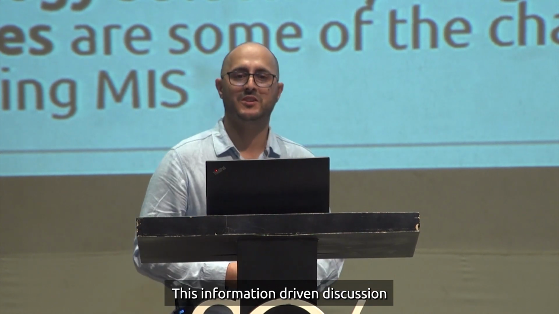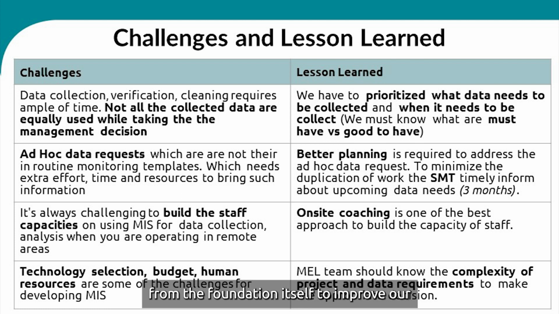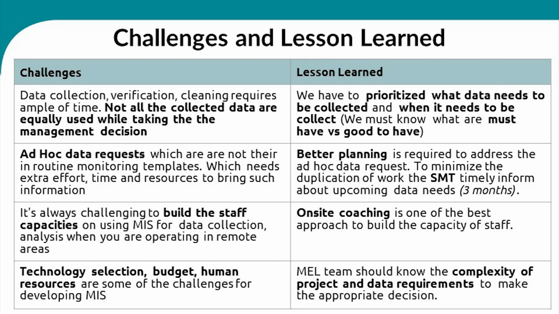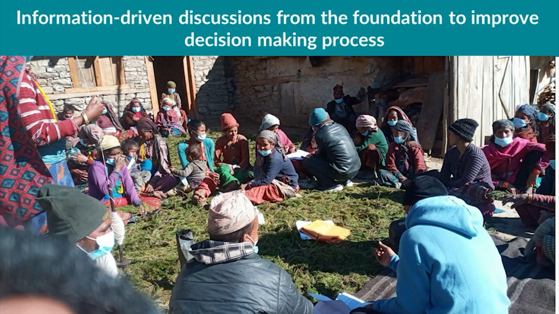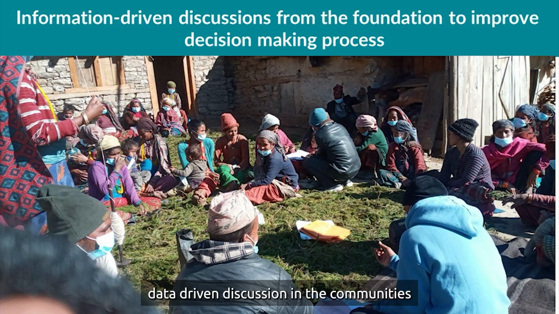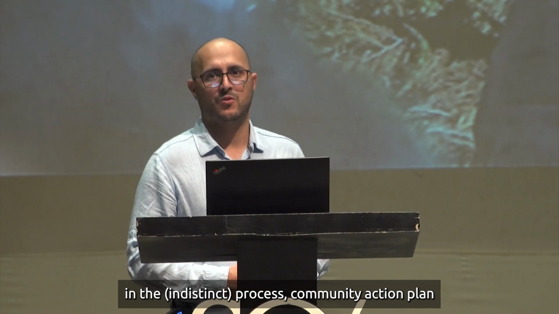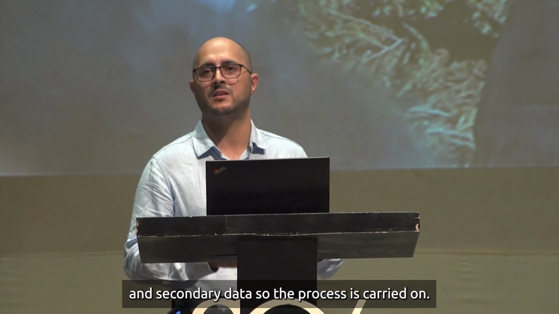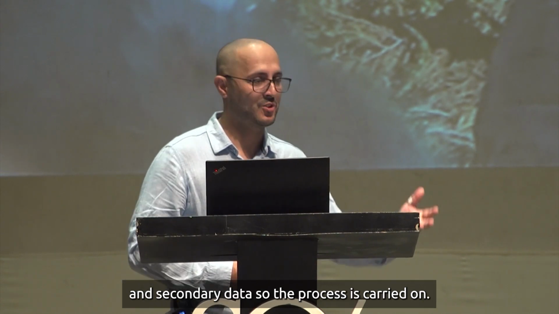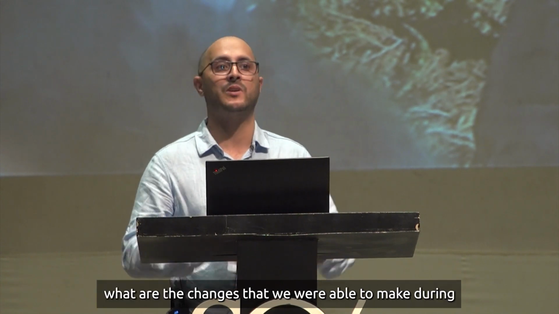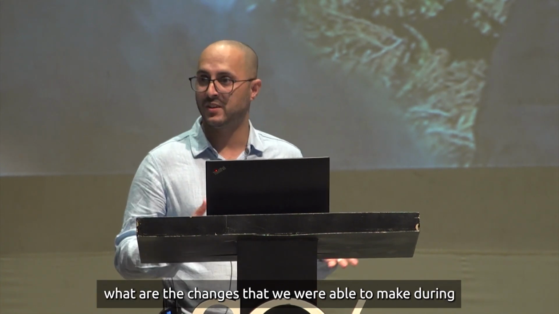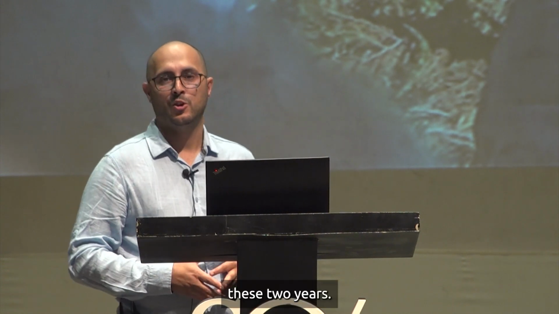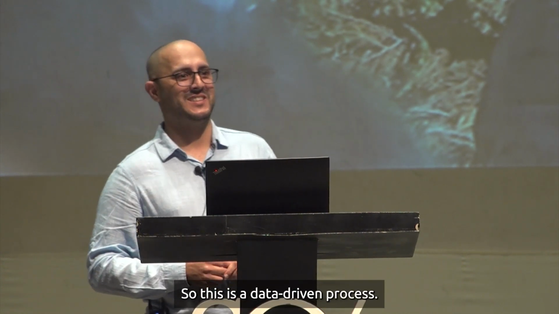That is the information-driven discussion from the foundation itself, to improve our decision-making process. And this is a data-driven discussion in the communities, in the ICAP process, the community action plan making process. We have discussed, taking the first-year data and second-year data, and the process is even carried on for the third year. So we discuss the data and see what changes we were able to make during these two years. So this is the data-driven approach in MC. Thank you.